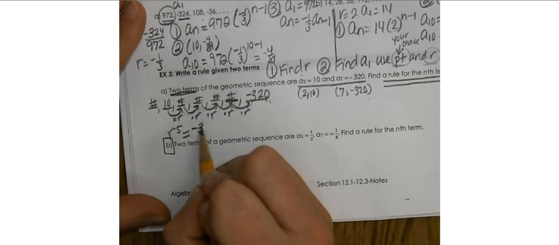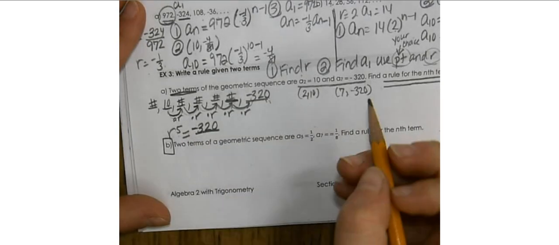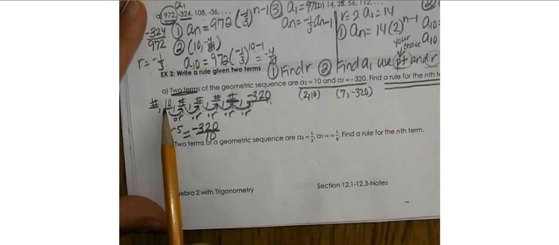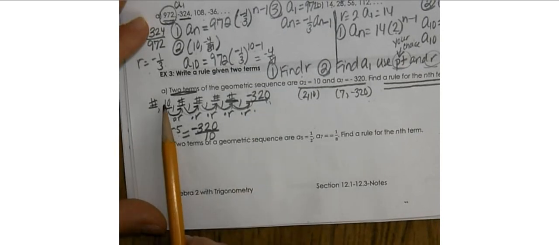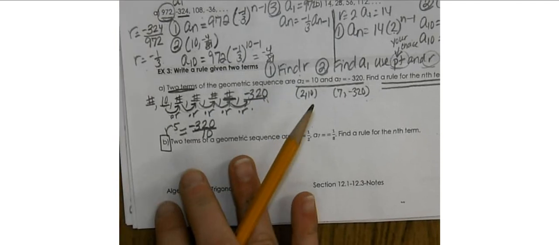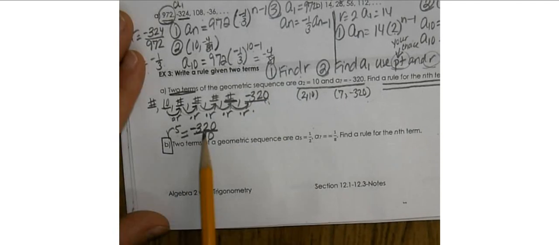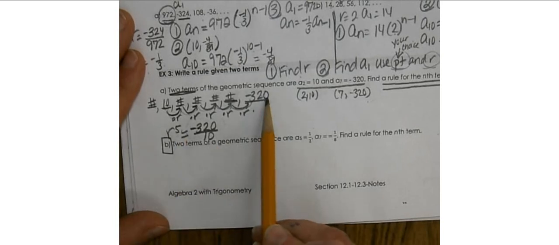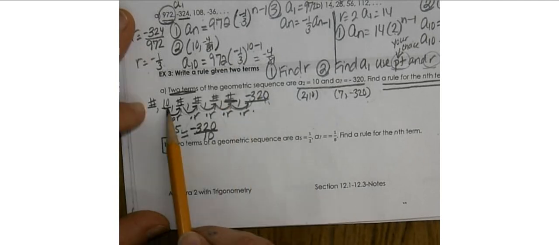So in this case, it's going to be equal to the ratio of negative 320 divided by 10. Once again, because I have to multiply r times itself 5 times between 10 and negative 320, and r represents a common ratio, I need to set r to the 5th power equal to a ratio of the number in the higher position divided by the number in the lower position.